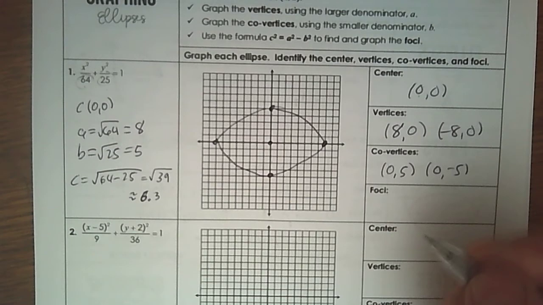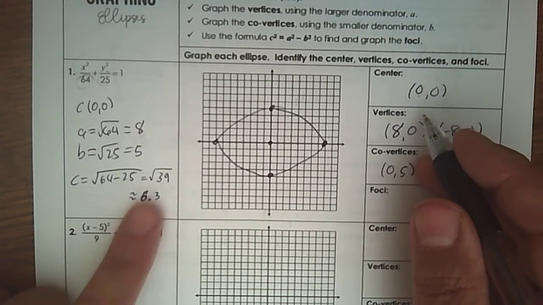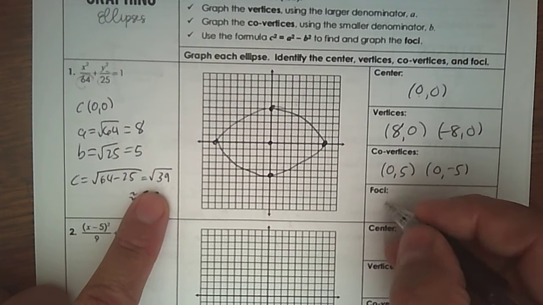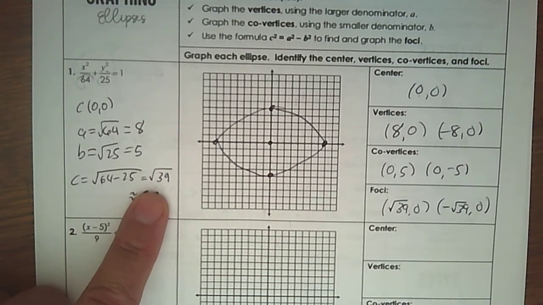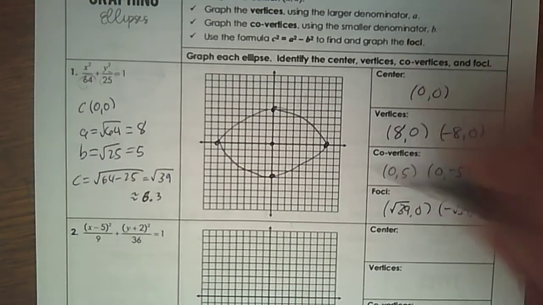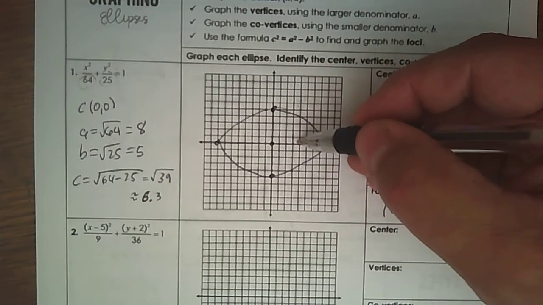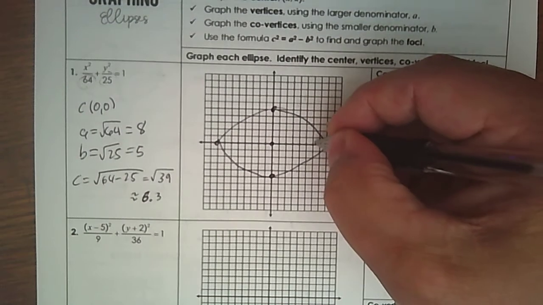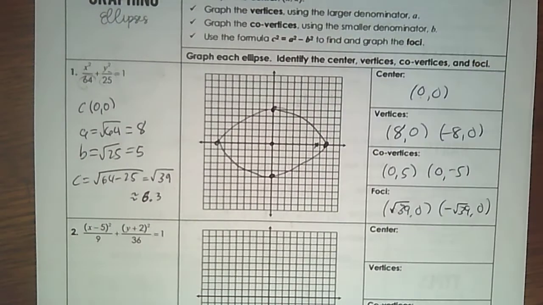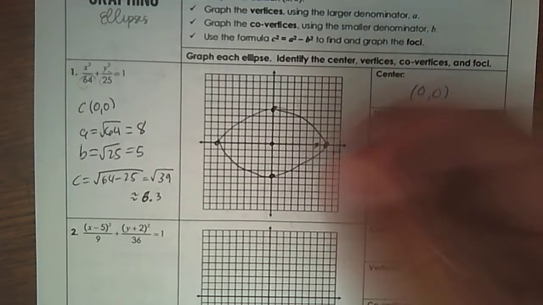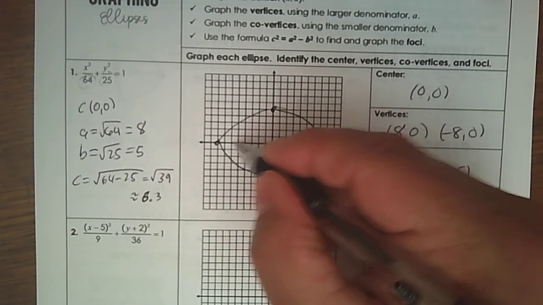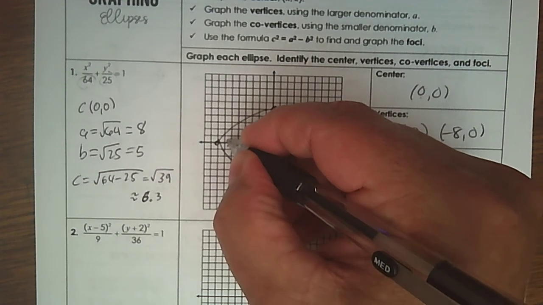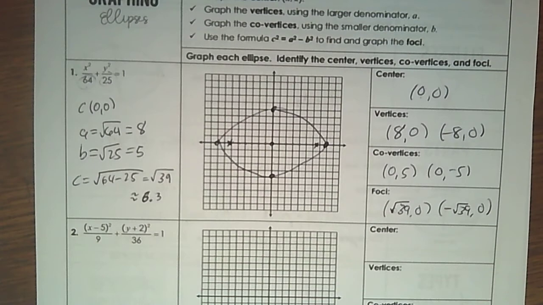The foci: you would take the center and you would add or subtract root 39. So that would be root 39, 0 and negative root 39, 0. And we said we're going to go 6 and a little bit. So 1, 2, 3, 4, 5, 6, and a little bit. We're going to use an X to tell me where the foci is. We're going to do the left too. 1, 2, 3, 4, 5, 6, and a little bit. And those are your foci.